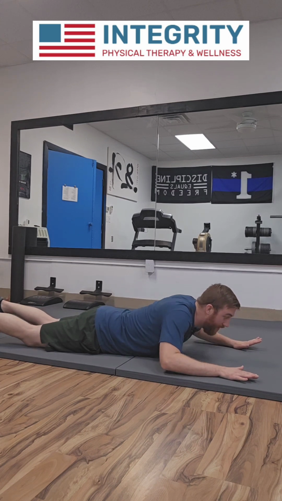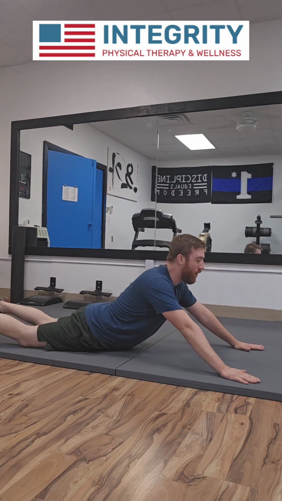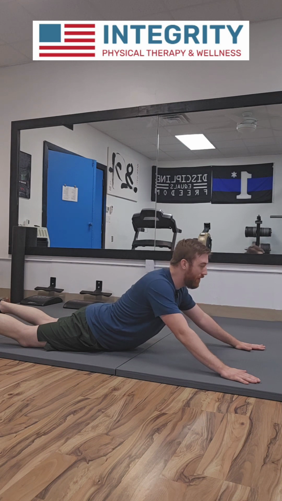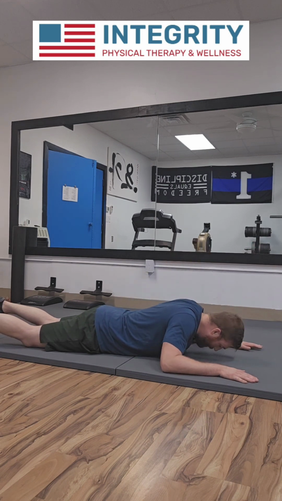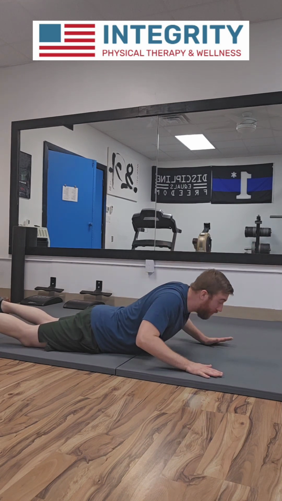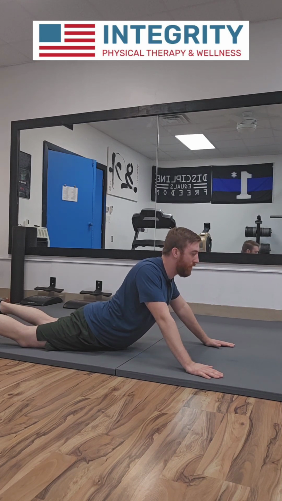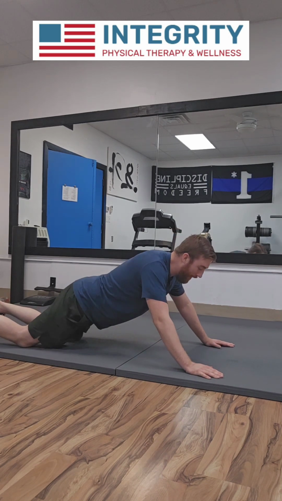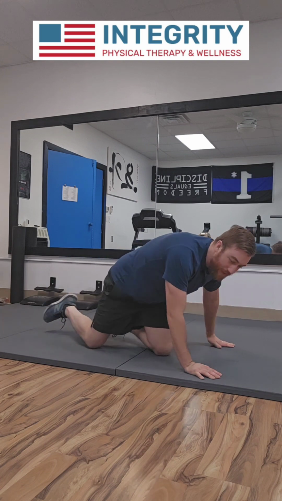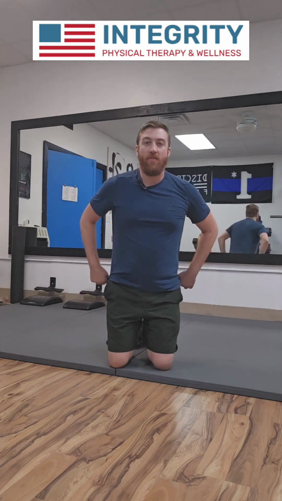Okay? If you find it too difficult to do that without your hips lifting, your hands just slide forward a little bit. That's going to be a smaller range movement, and you just sort of find this point where you can get into the position without your hips lifting. About a 5-second hold at the top each time. This one's going to be about 10 repetitions.